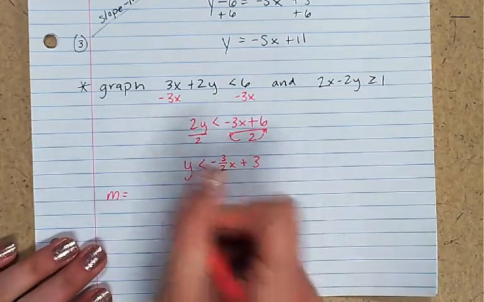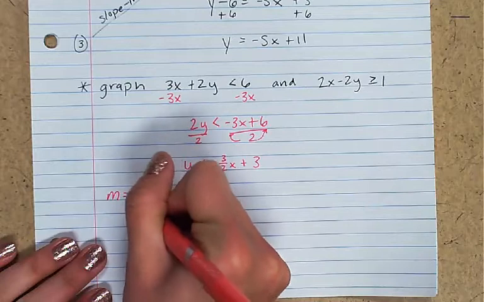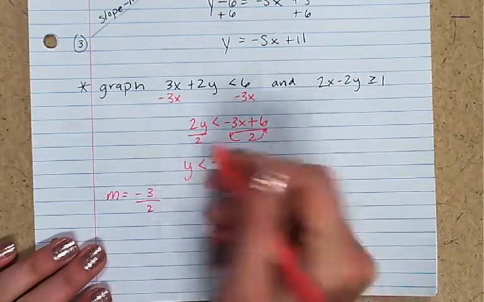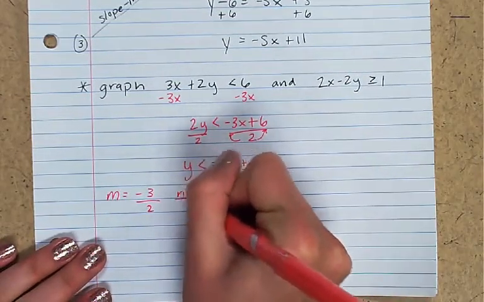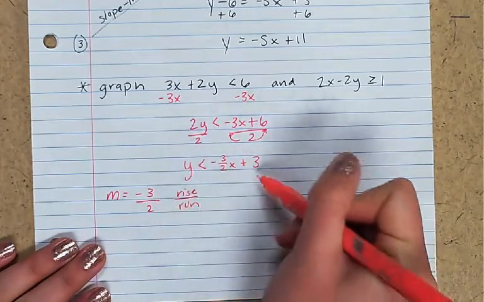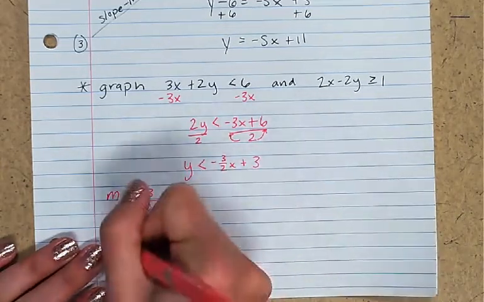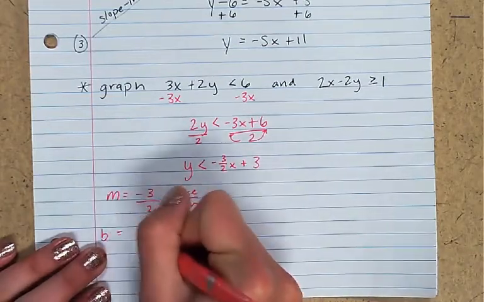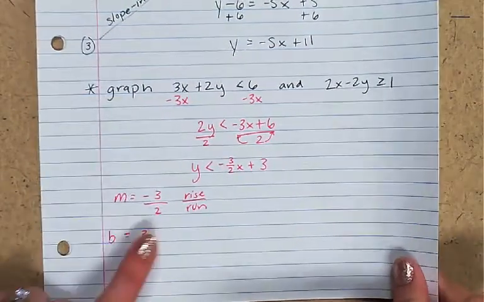So this one, our slope is -3 halves. I usually always put the negative with the numerator. So remember, it's rise over run. So I would go down 3 and to the right 2. And then our y-intercept, the number by itself, or b, is 3.